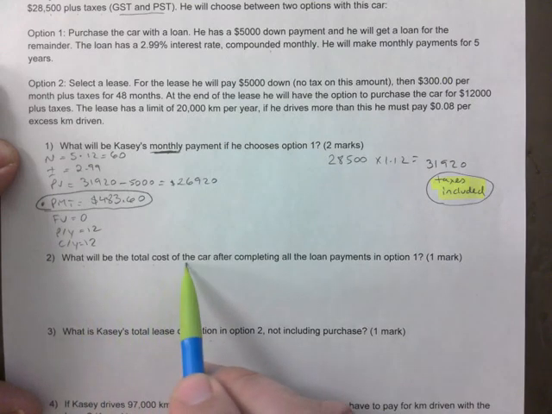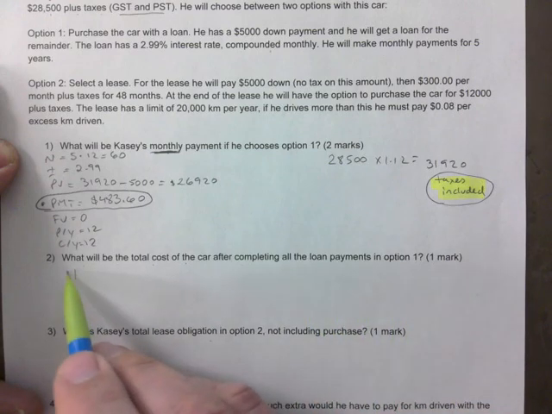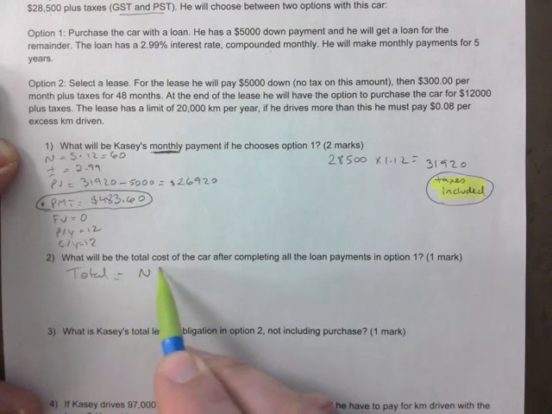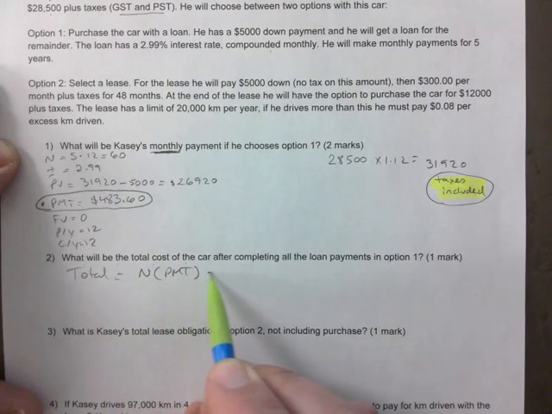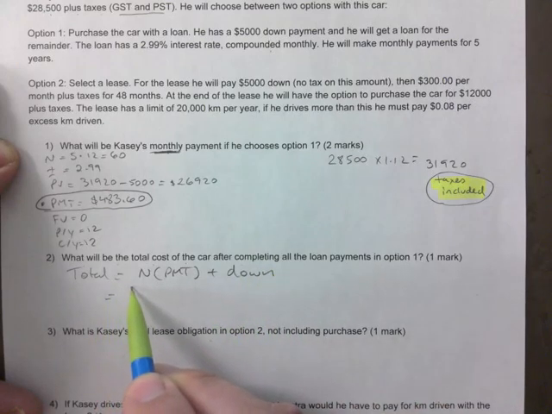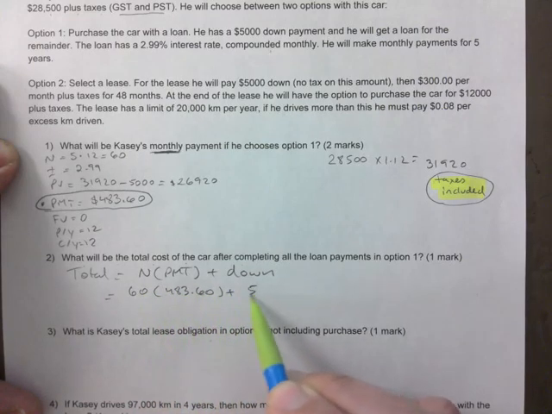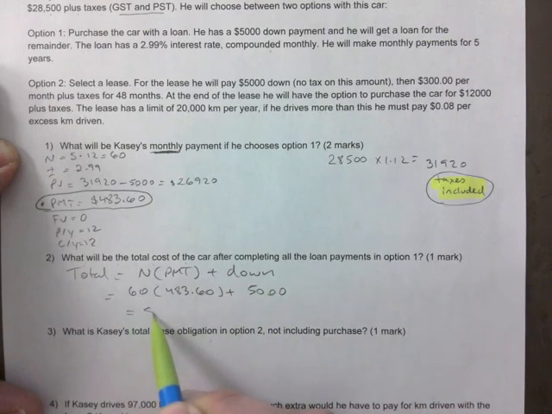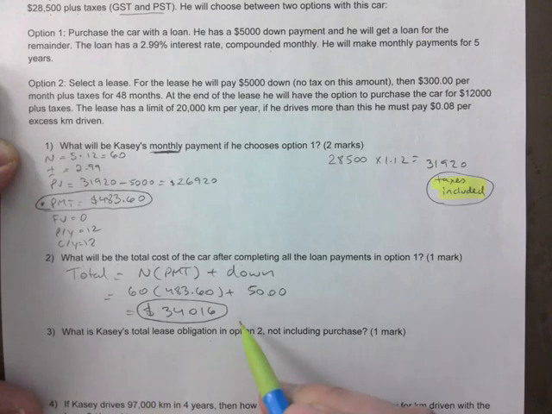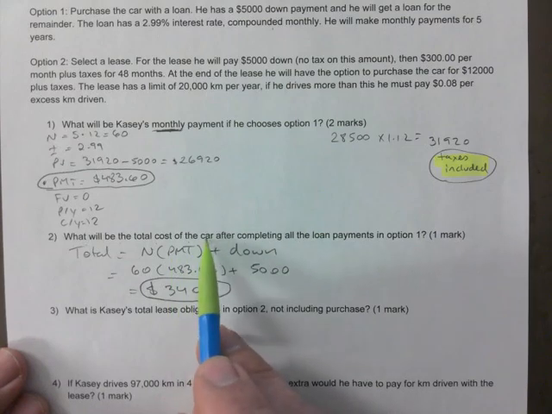What will be the total cost of the car after completing all the loan payments in option 1? Total is N times payment plus down. So that'd be 60 payments of $483.60 plus the 5,000 down. So that would be 34,016. 1 mark for that. Because it says total cost of the car, okay?